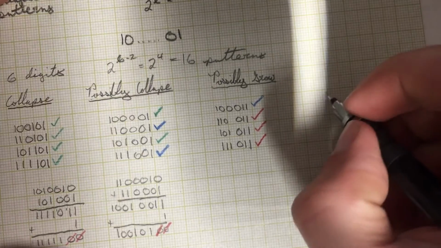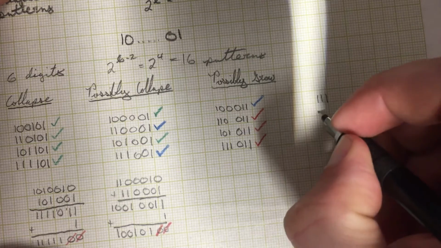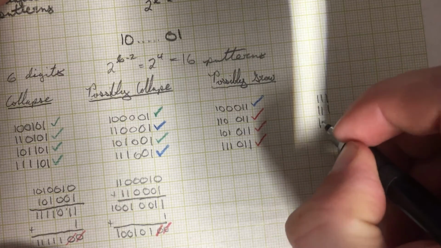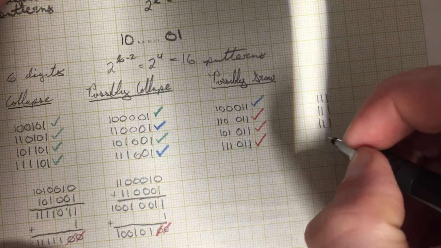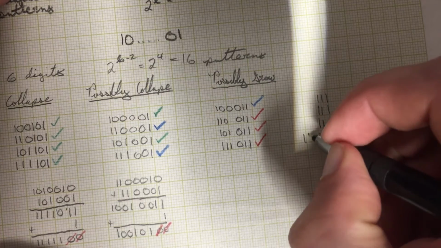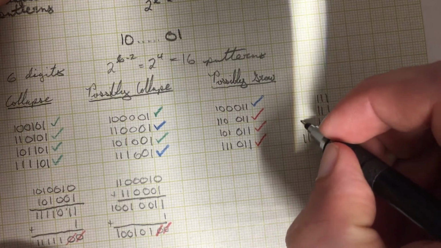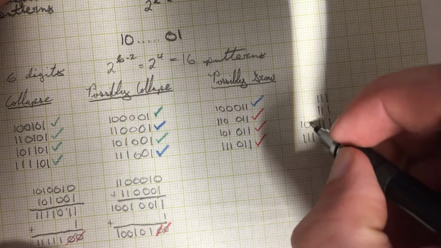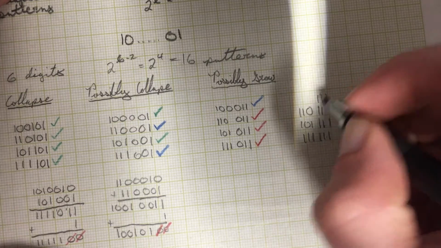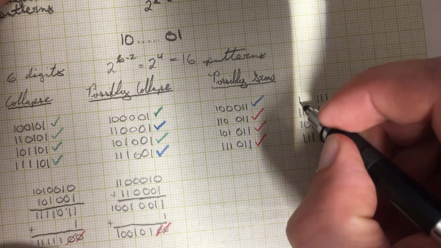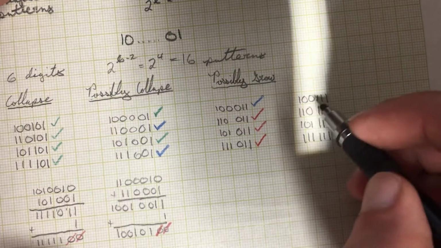And then the last set that we have all end in 111. And this isn't a category where all grow.